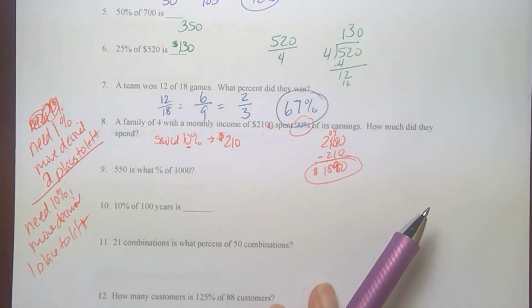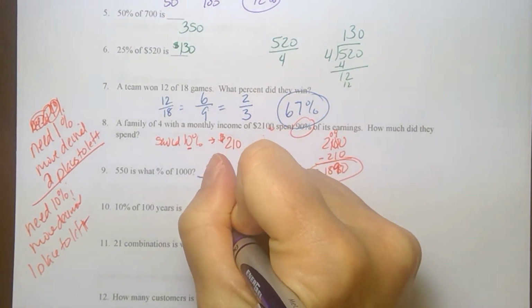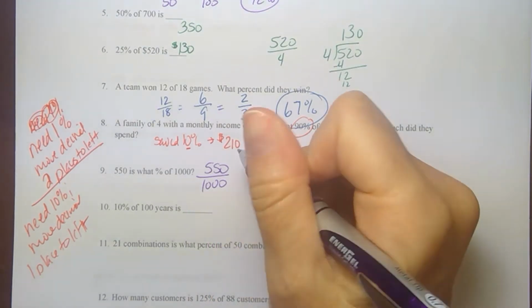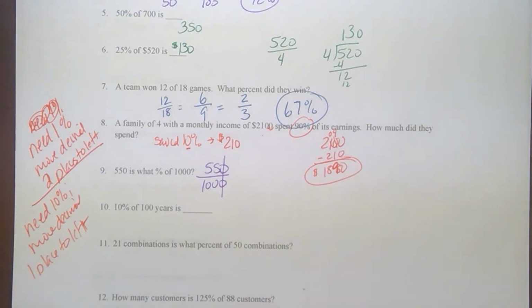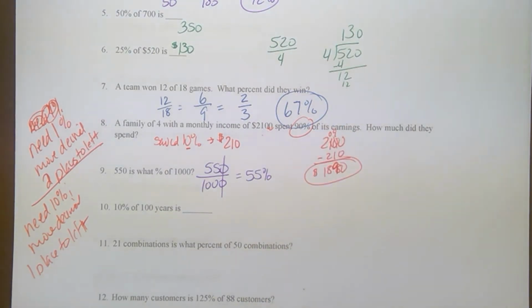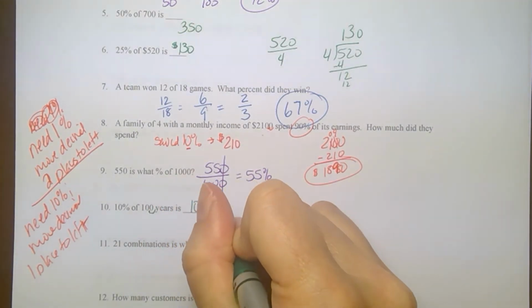Okay. 550 is what percent out of 1,000? Well, remember that a percentage is out of 100, and it's pretty easy to simplify this. I can divide them both by 10, which means I'm going to cancel a 0 in the numerator and the denominator. That gives me 55 over 100, or 55%. 10% is how much of 100 years? Well, remember we talked about moving that decimal 1 place. So if I move my decimal 1 place there, I get 10 years.